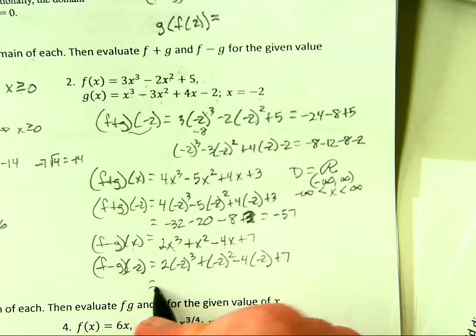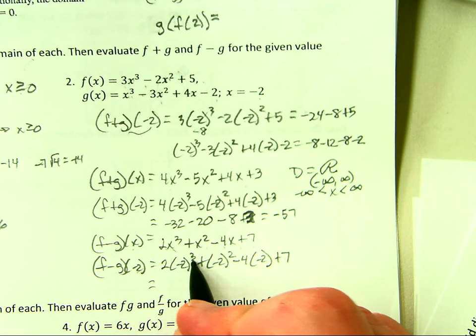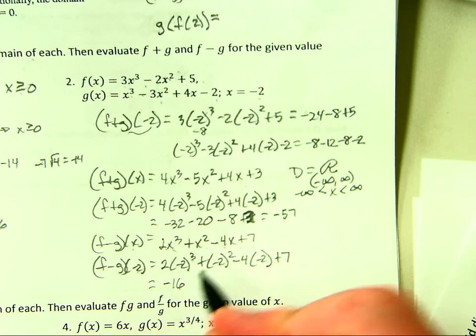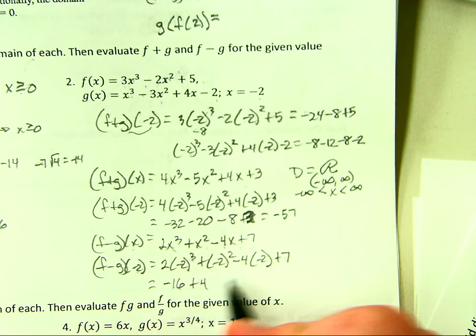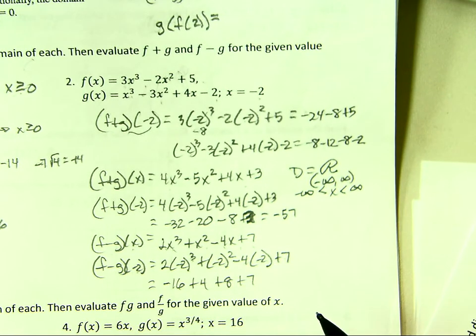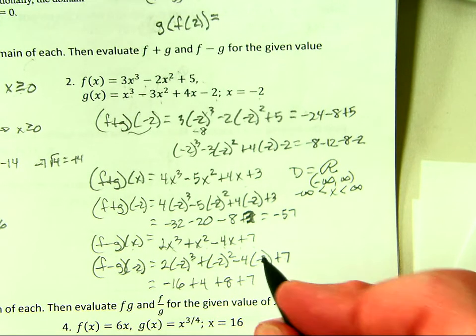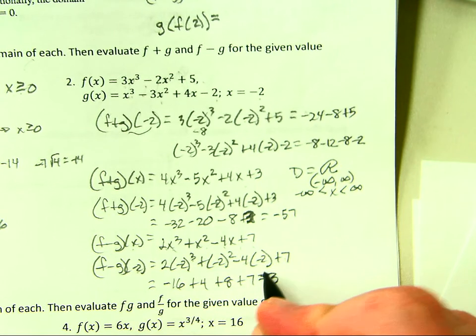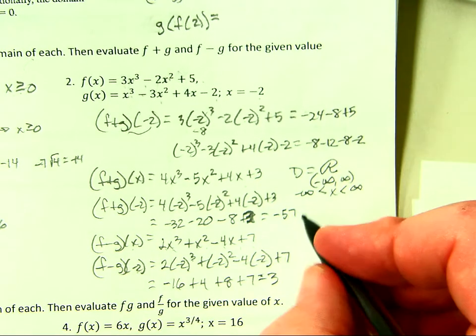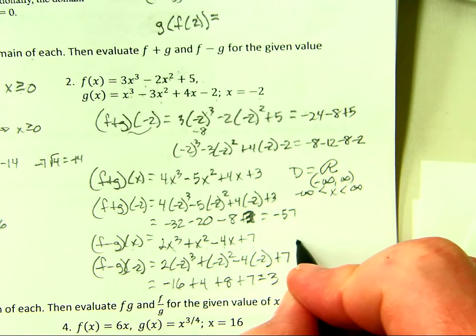And now we simplify. That's going to be negative 8 times 2 is a negative 16. That's 4. That's a positive 8 and plus 7. Looks like that adds up to 3. If they ask for the domain of f minus g, the domain would be all real numbers.